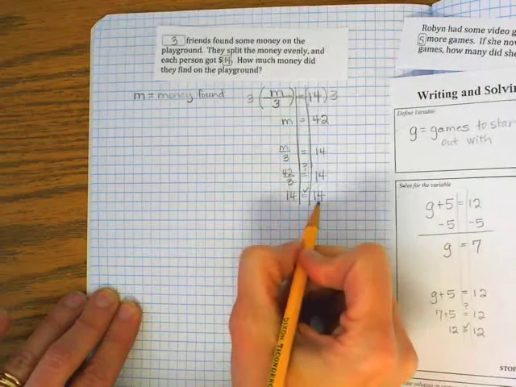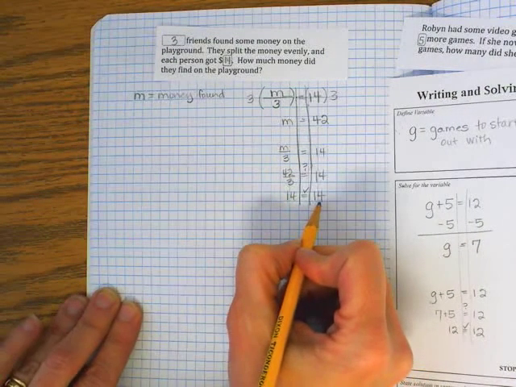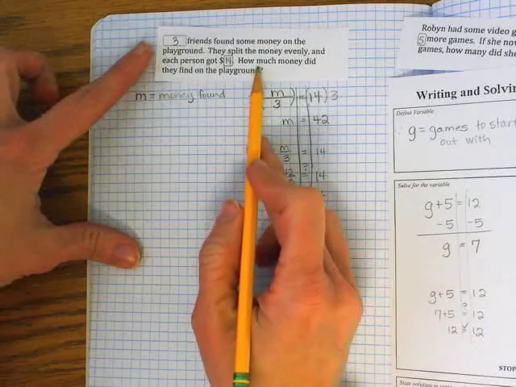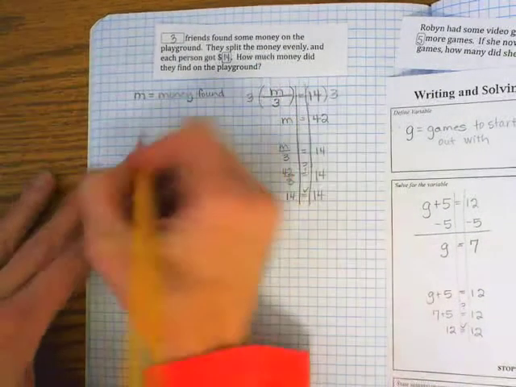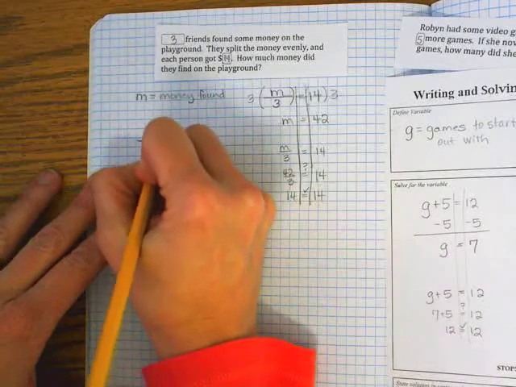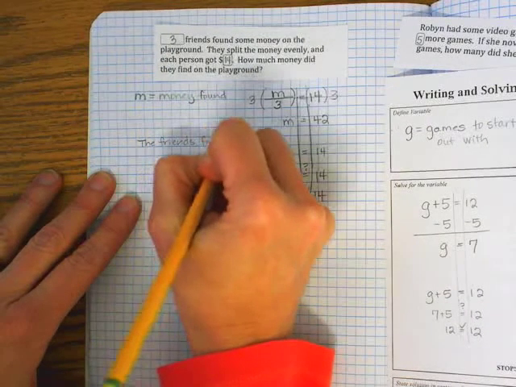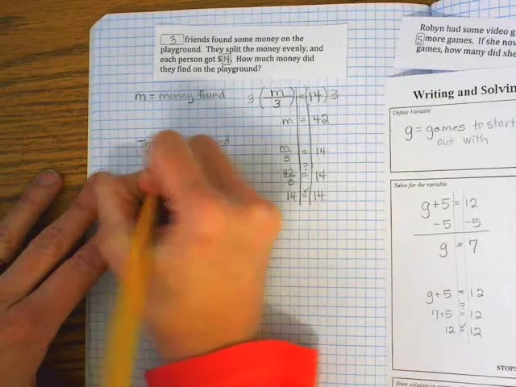So now the last step, remember, is to state the solution in sentence form. So we need to go back up to the question. It's asking us how much money did they find on the playground. The friends found $42 on the playground.